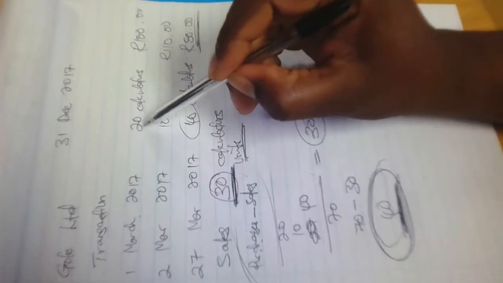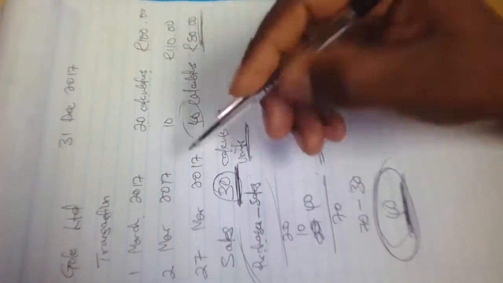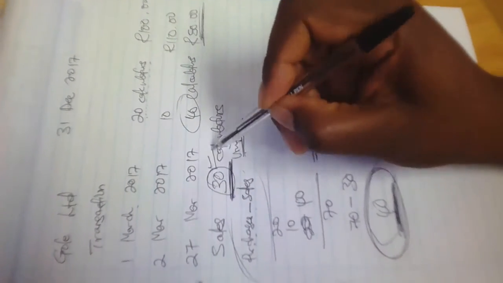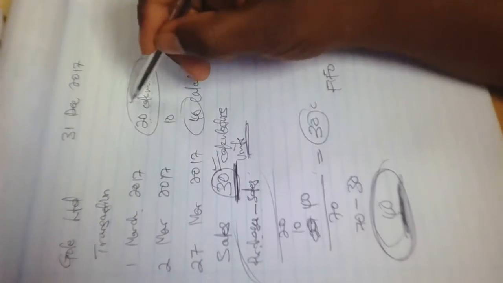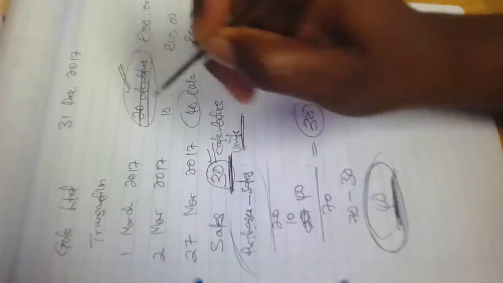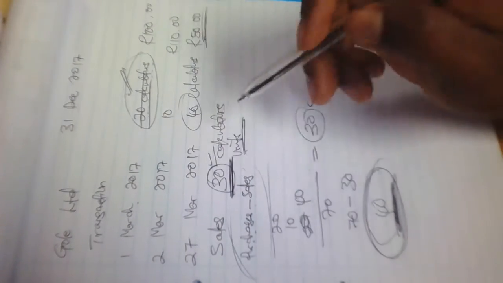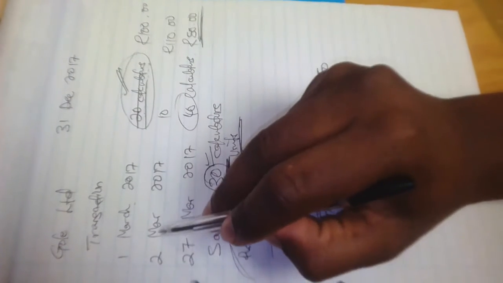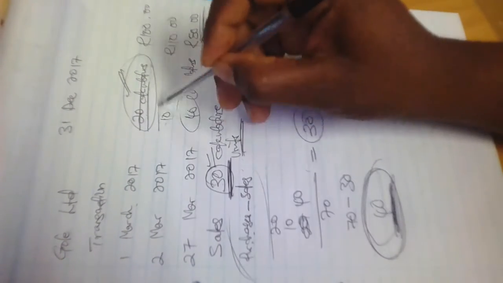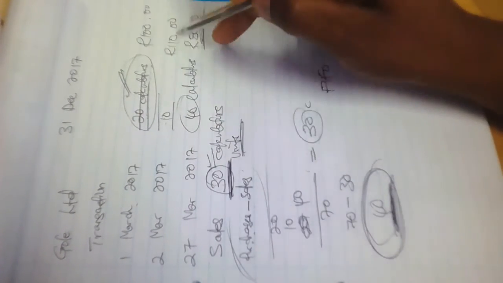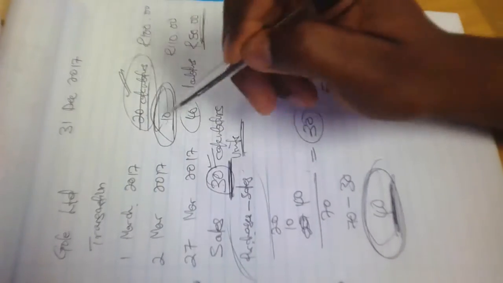Transaction number 1, we bought 20 calculators. Remember, we sold 30 calculators. It means these 20 calculators, we sold all of them. How many are we left with? We're left with 10 to make it 30. It means on the 2nd of March, these 10 calculators that we bought for 110, we also sold them all.